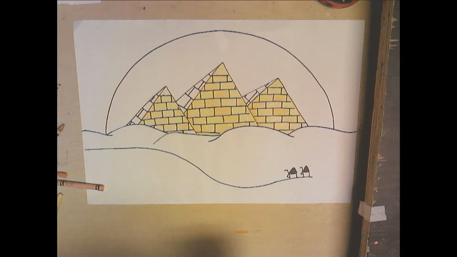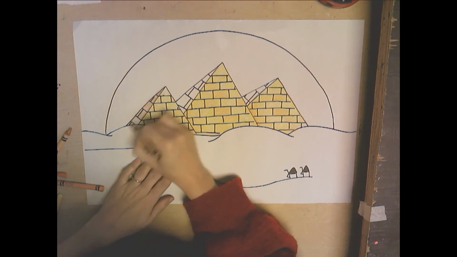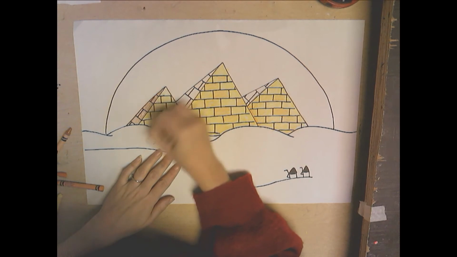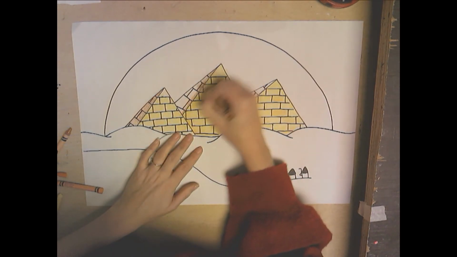So I've layered that. Now I'm going to take a little bit of a brown kind of color, and I am going to color the sides of the pyramid, because those are going to be a little in shadow. So that's why I'm picking a darker color.